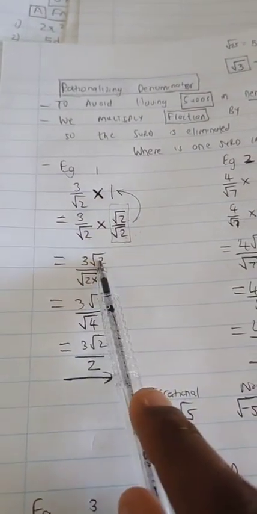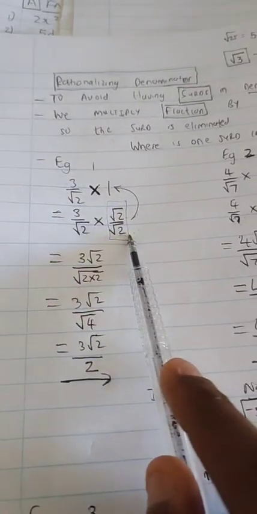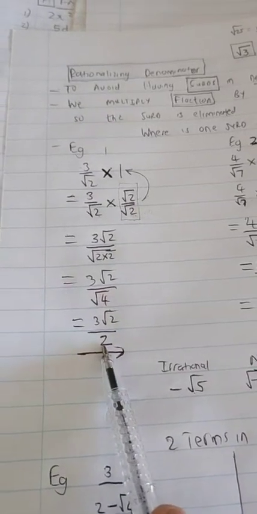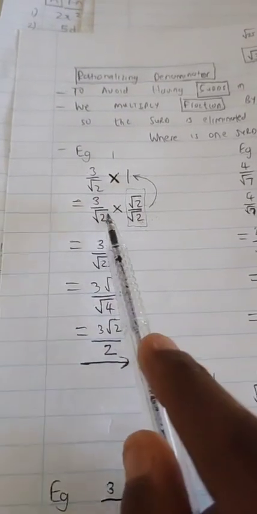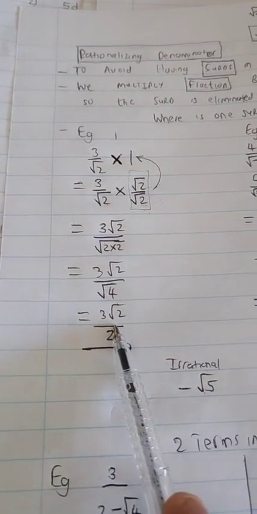So in the numerator, what's 3 times root 2? It's 3 root 2. In the denominator, what's root 2 times root 2? That simply gives us the square root of 2 times 2, which is the square root of 4, which gives us 2. Okay? So we've basically changed an irrational number, square root of 2, to become a rational number.